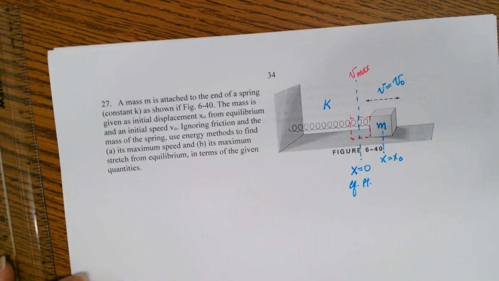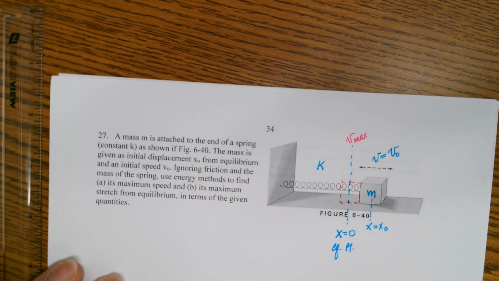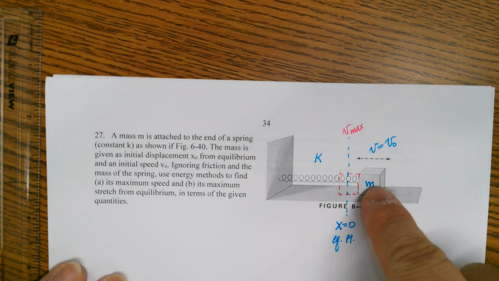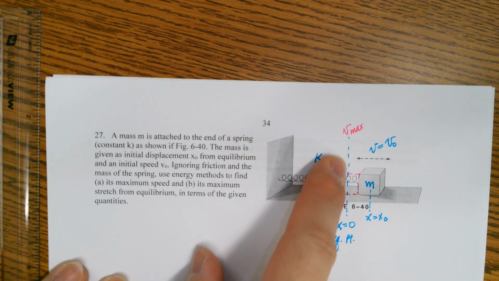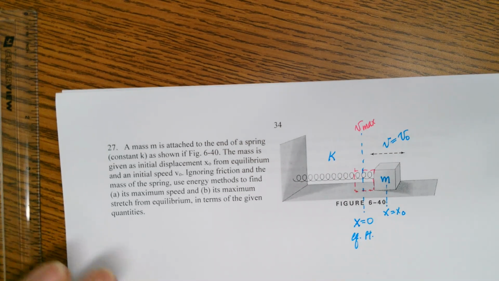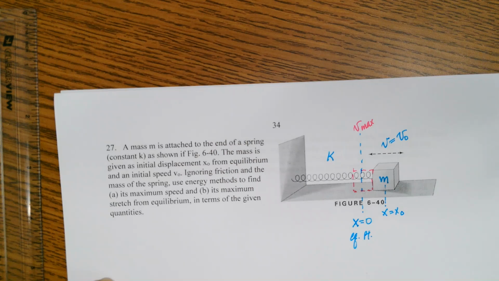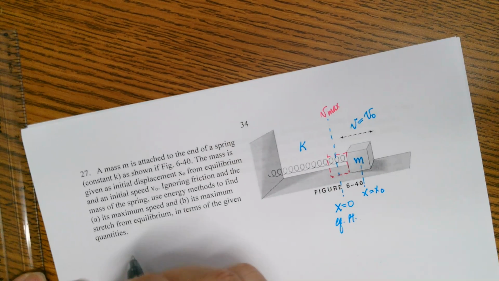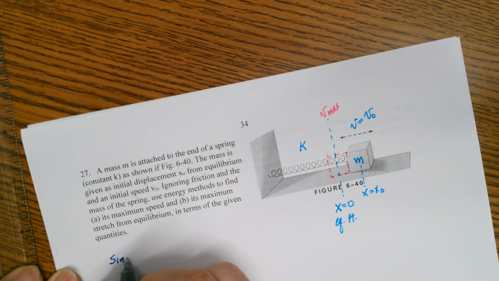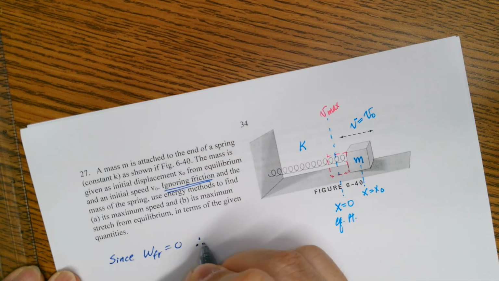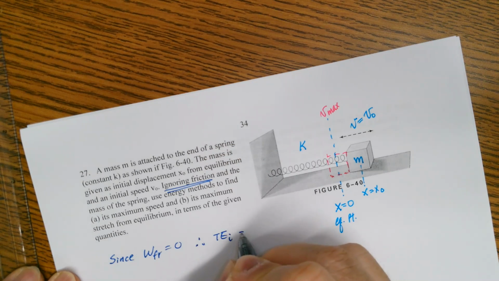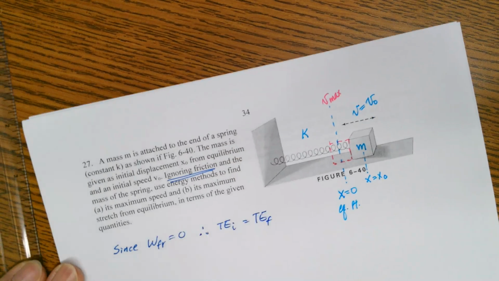All right? So we can consider this to be our initial condition, and we could consider this to be our final condition. Okay? And since there's no friction involved, work done by friction is equal to 0, right? Therefore, total energy initial is equal to total energy final.